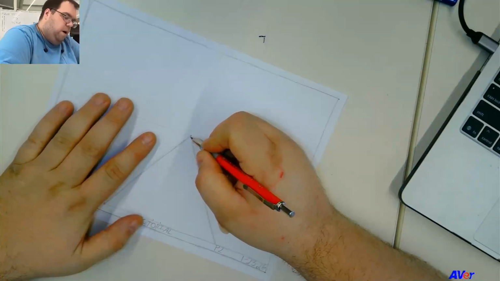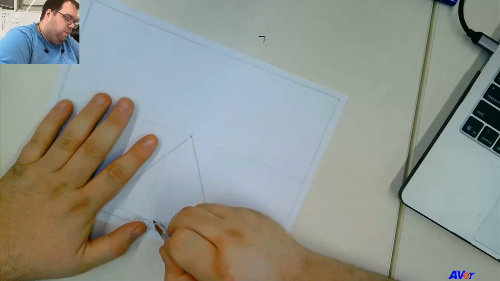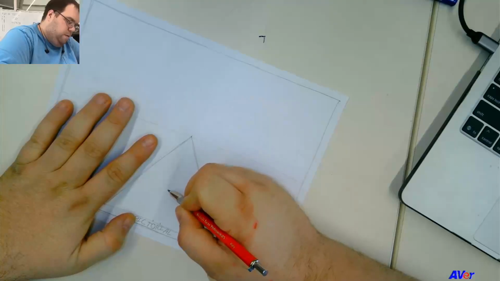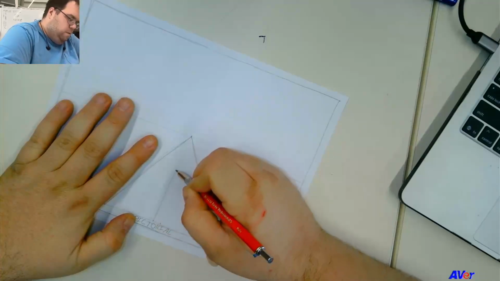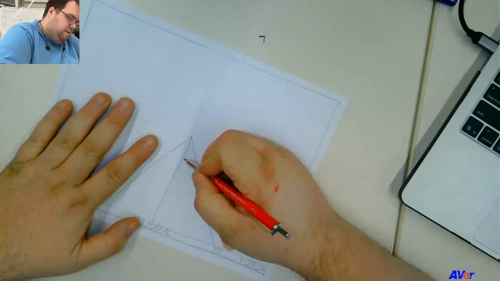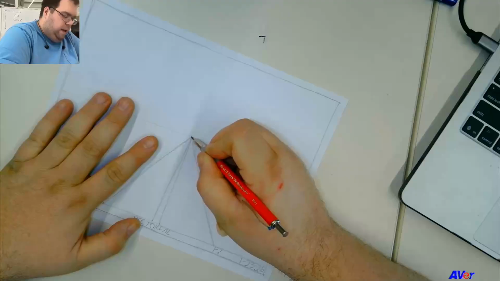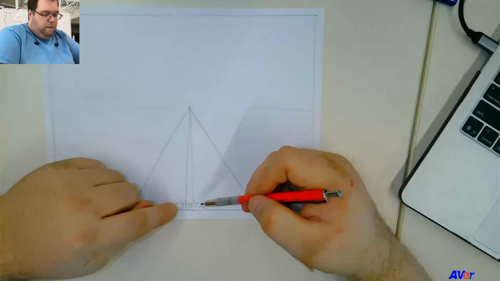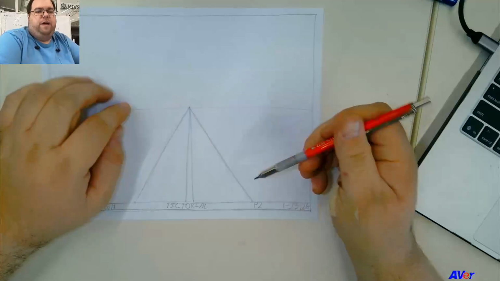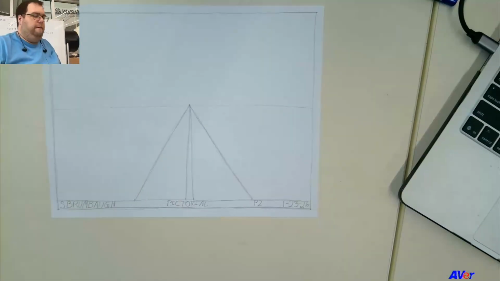From our vanishing point, we're going to come down to these 2 lines, and we're going to make the stripes that go in the middle of this road. One for each side, on both sides. And they should get closer together as they recede up to our vanishing point.